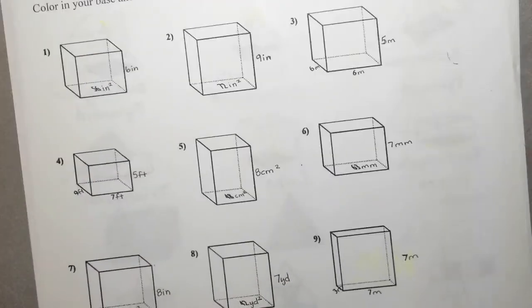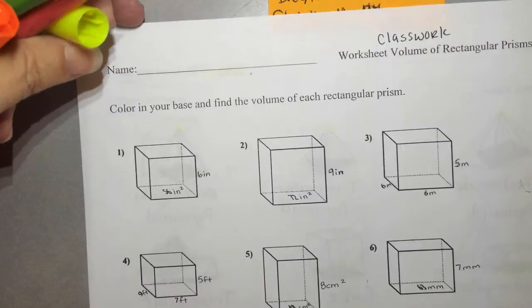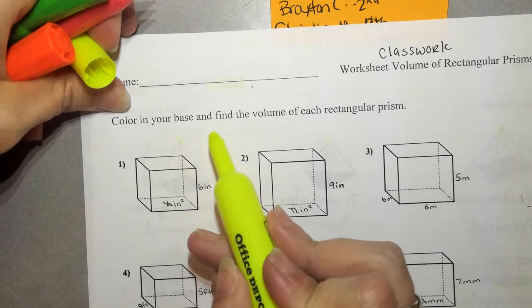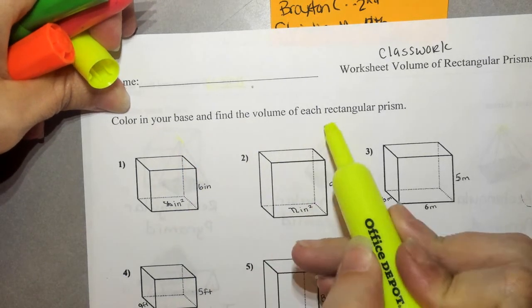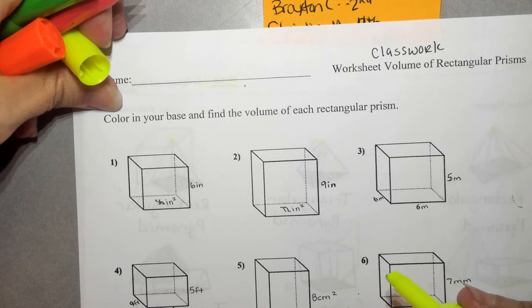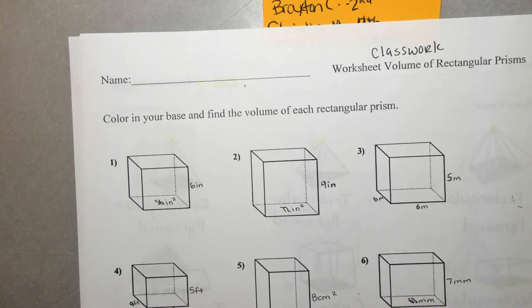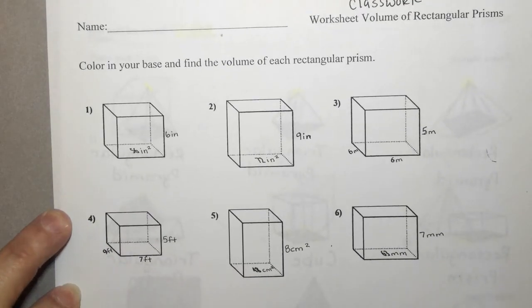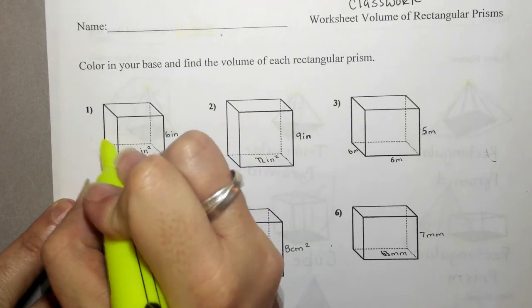So on the back, it is more practice of what we did yesterday, or the sheet before this. Color your base. Find the volume of each rectangular prism. Now on this one, I knew there was something different. On some of these, they went ahead and gave you the base.